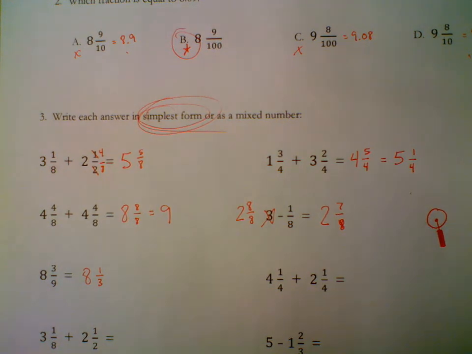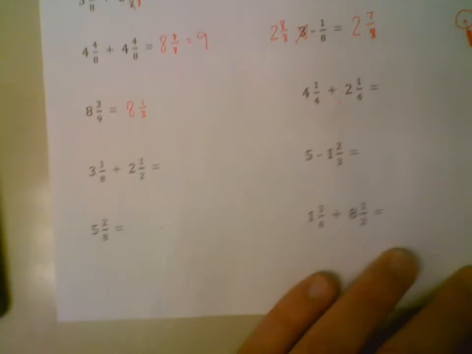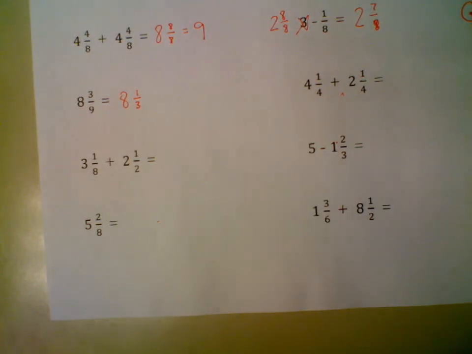Okay? All right, guys. Do these 5 here on the bottom. Show me how you do it and submit. And like I said, next week, we're going to start using all these skills that you guys have and start trying those word problems, okay?